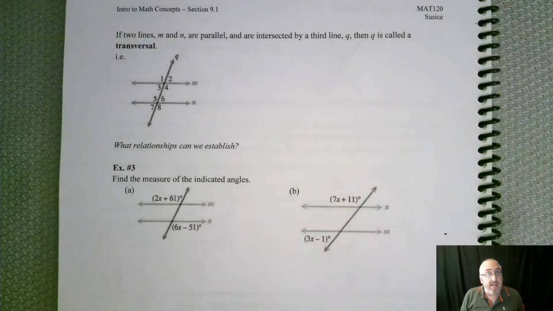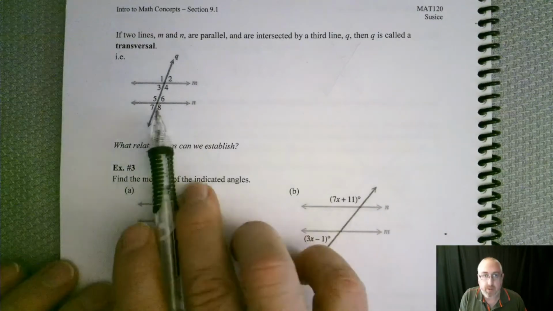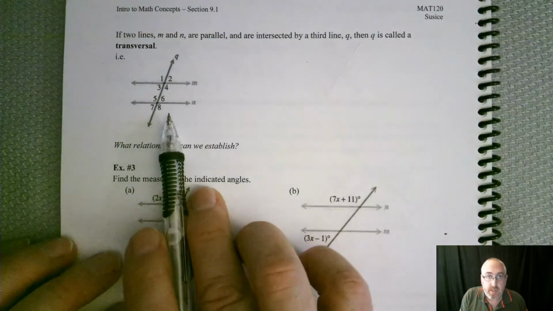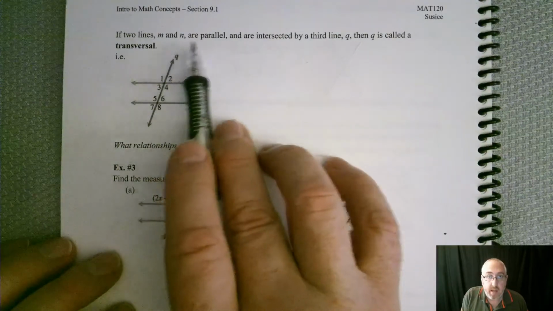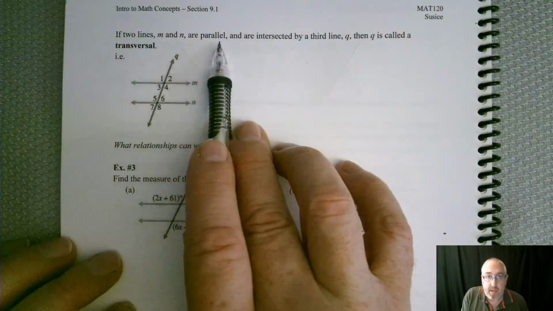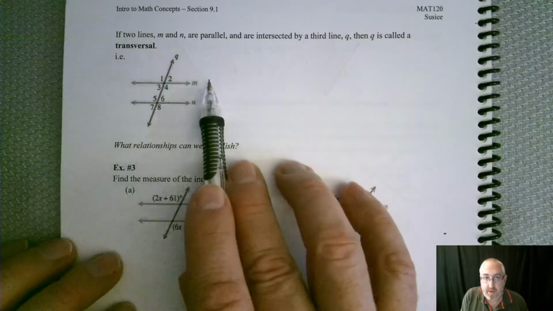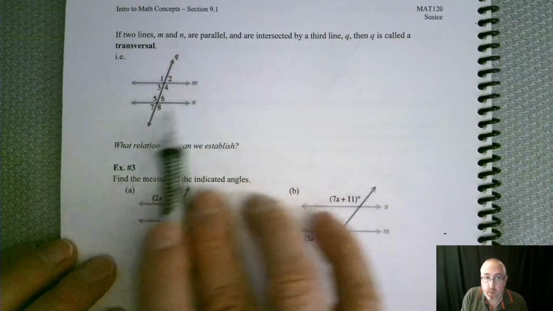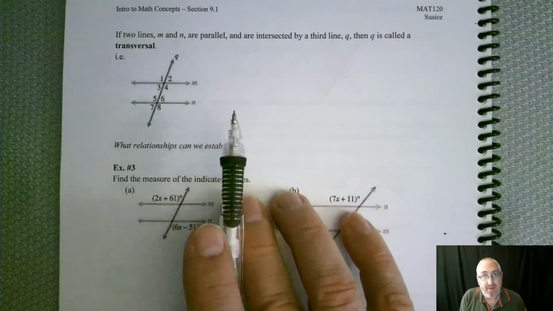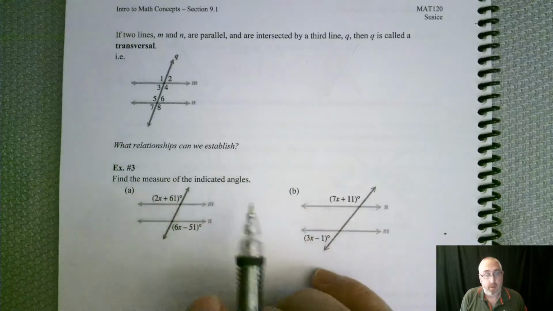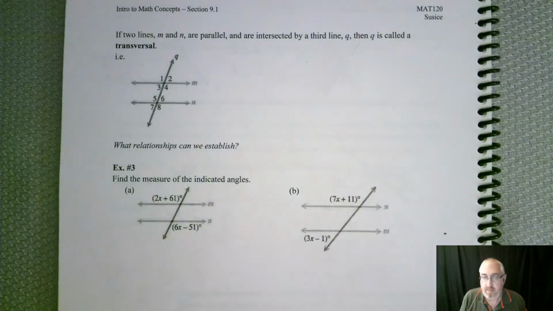All right, so this last application of lines and angles is related to this drawing here. You can see that we have two lines, M and N, and they are parallel. Parallel, if you're not sure what the definition is, basically means two lines that are going in the same direction and they never intersect each other. Railroad tracks, stuff like that, they just never cross.